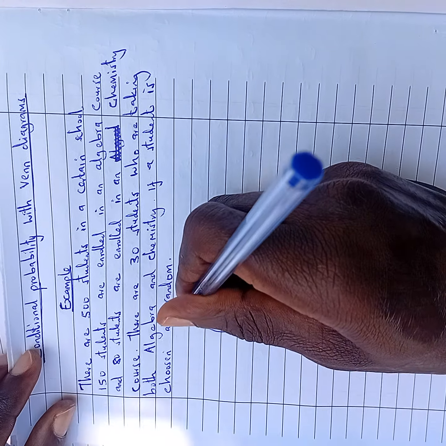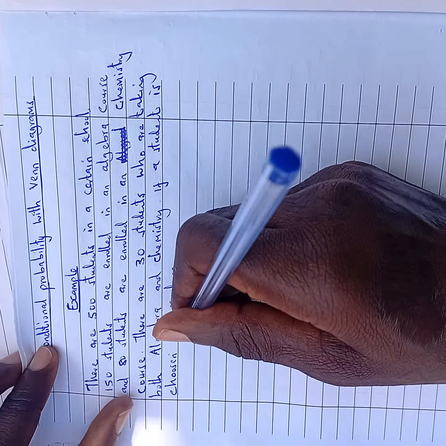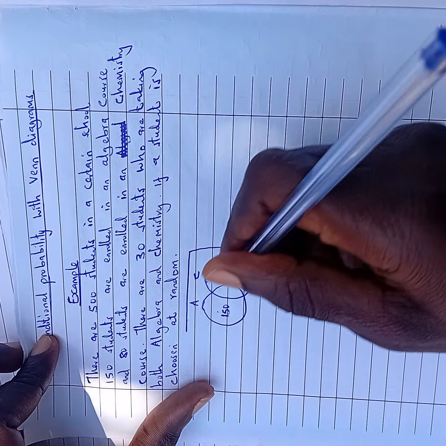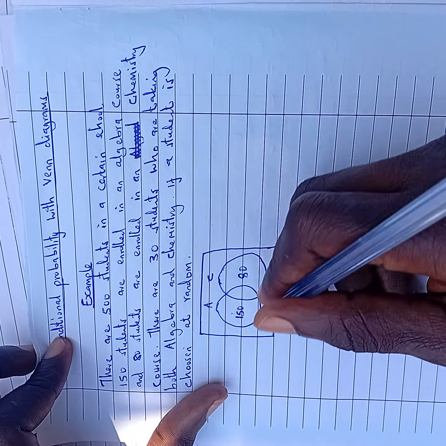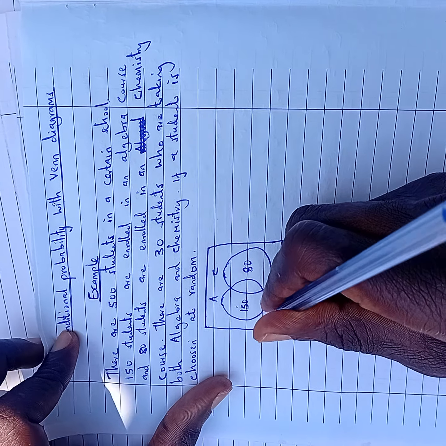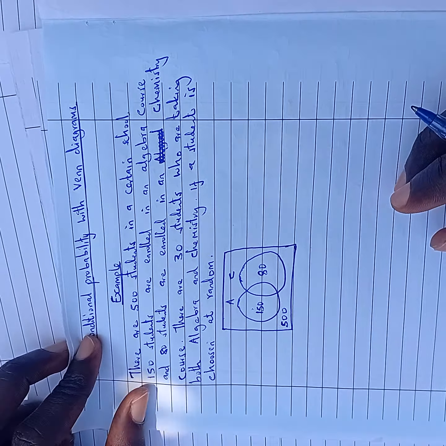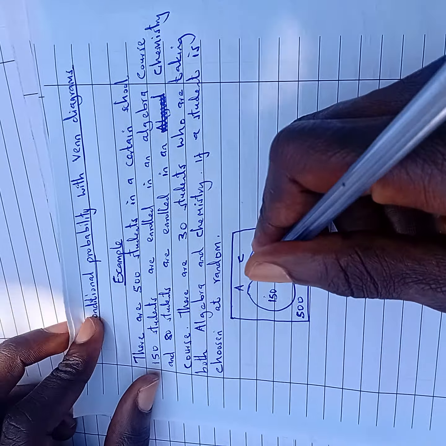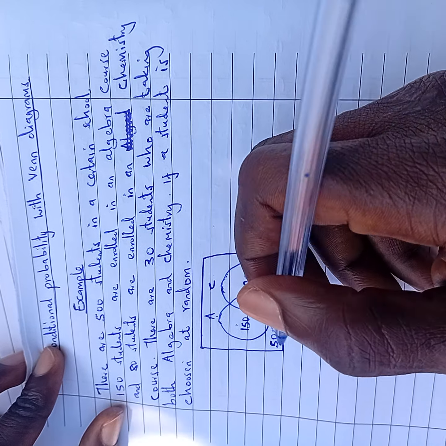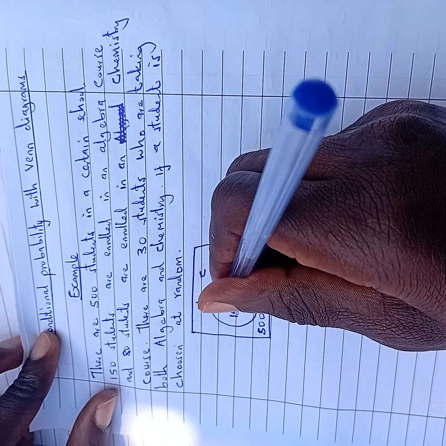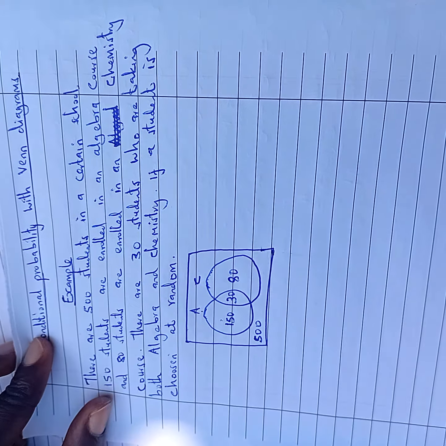Then all of this, the whole school, has around 500 students, right? And the students taking both algebra and chemistry are 30 students.